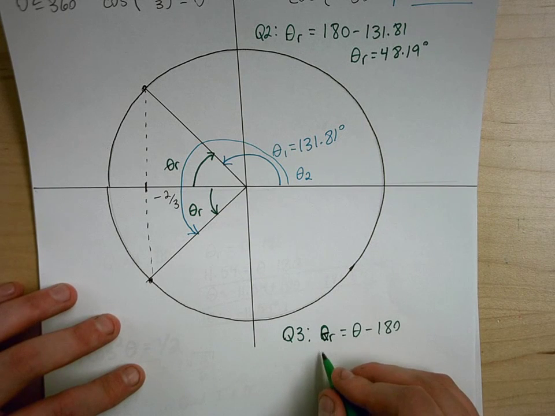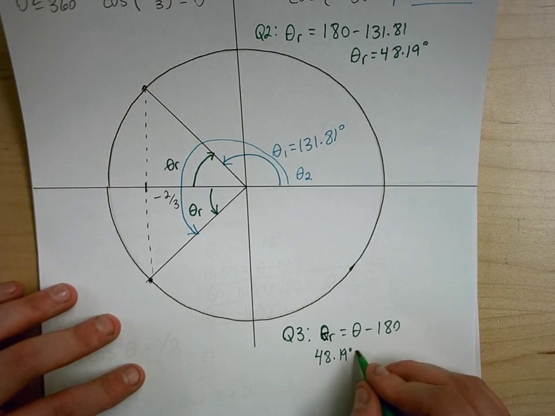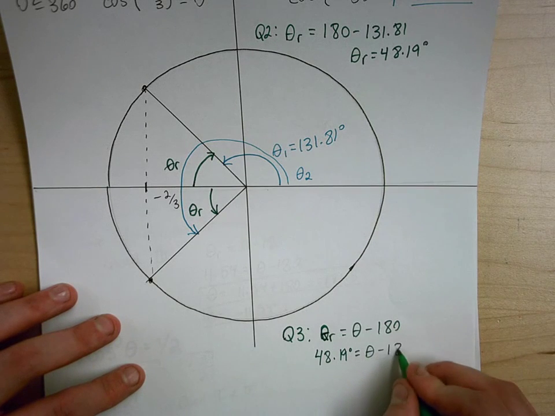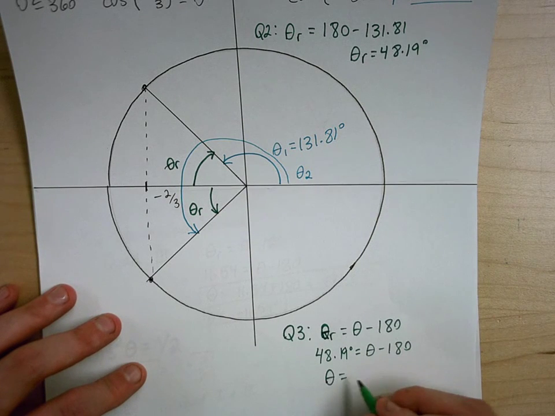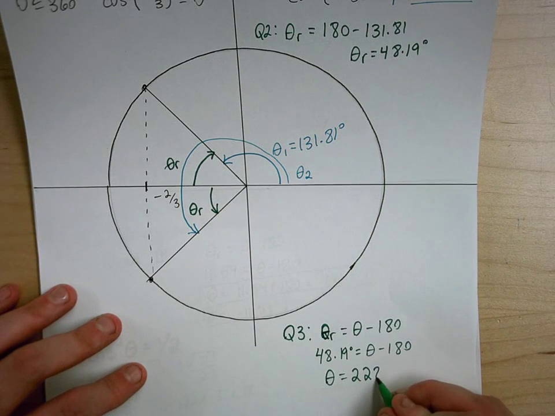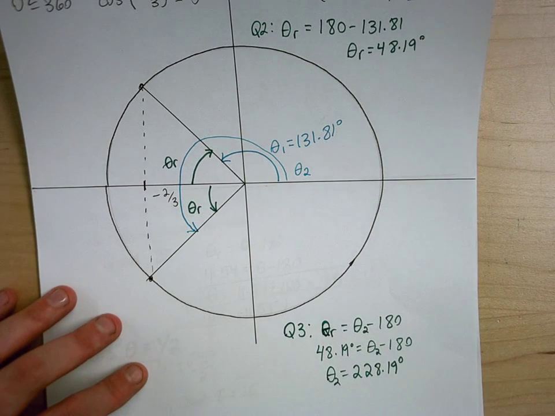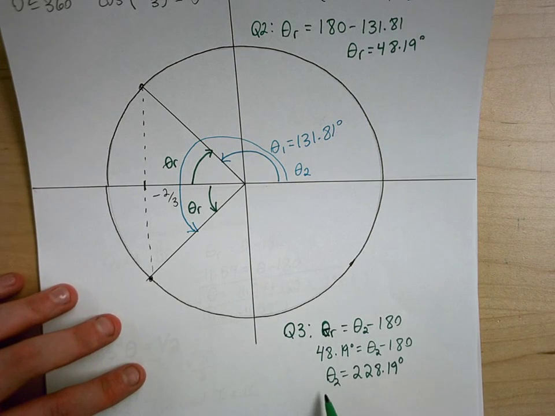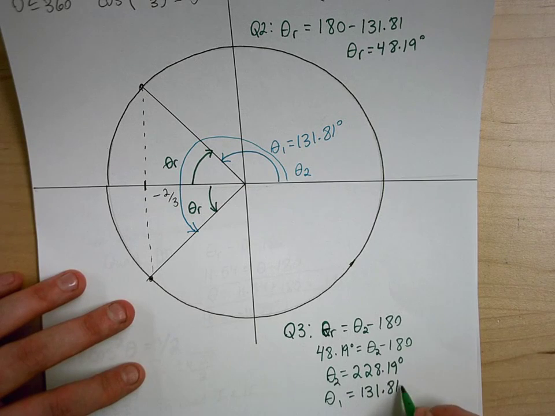Okay, well, since I know that theta r is 48.19 degrees, 48.19 equals theta minus 180. Okay, now I solve for theta. Theta equals 228.19 degrees, that's my theta 2. All right, and then my theta 1, just write down here for convenience, it's 131.81 degrees, so these two would be my answers.